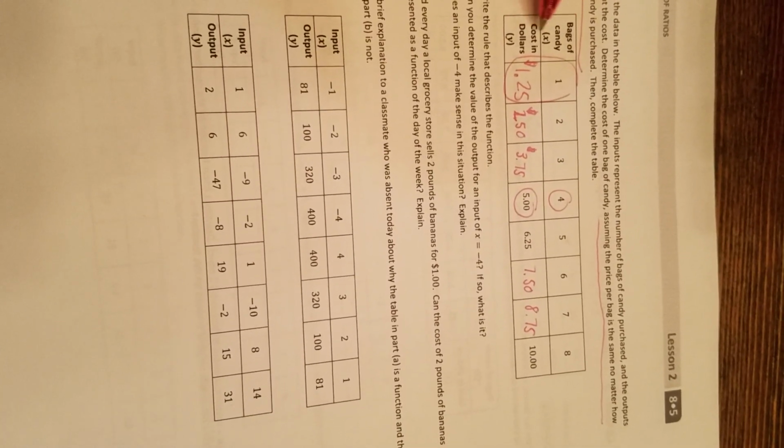So that means that our equation is going to be linear, which means that we're going to use our formula y equals mx plus b. We know that constant rate is the same as slope. So if the cost of a bag of candy is $1.25 for one bag, that's our slope. So our equation is y equals 1.25x.